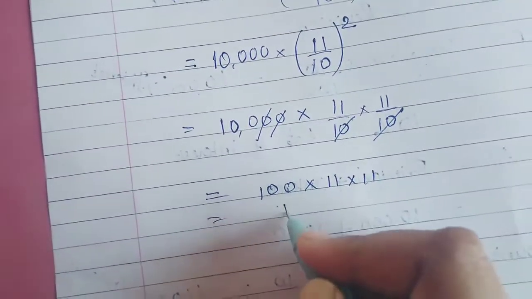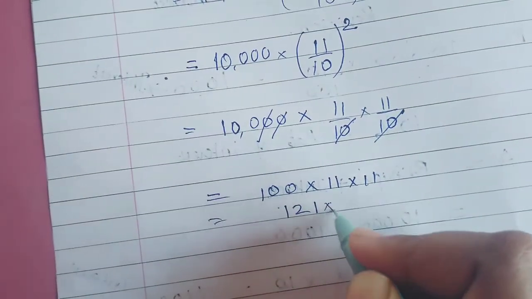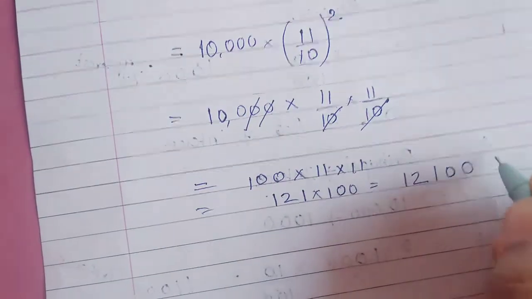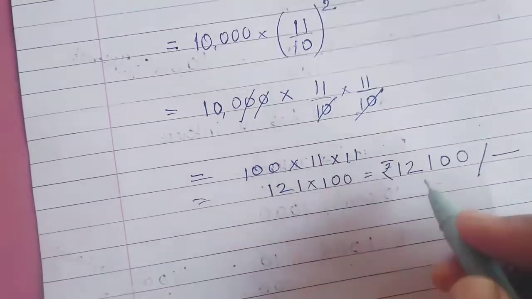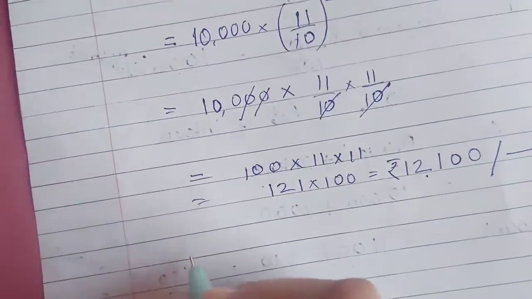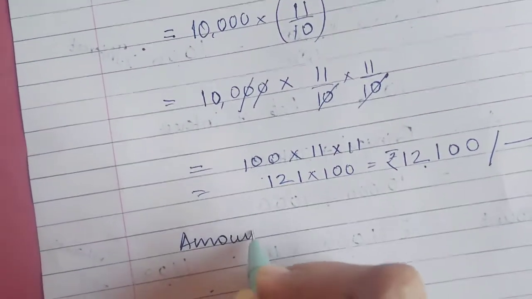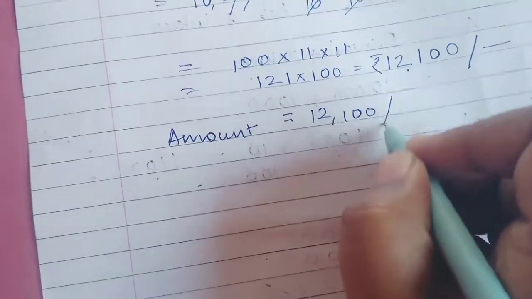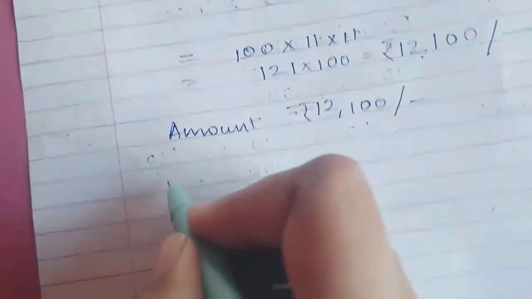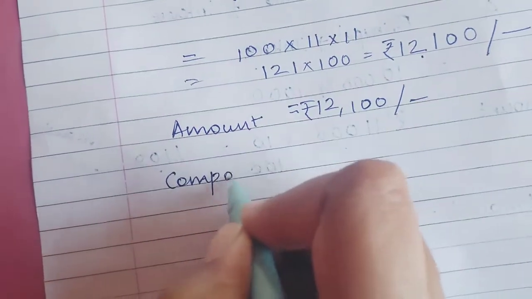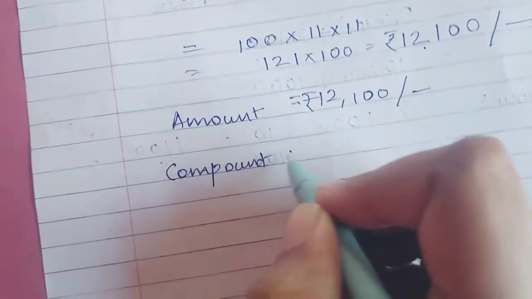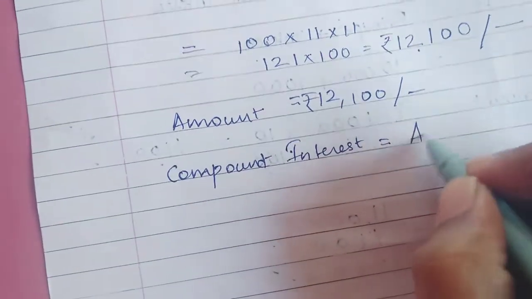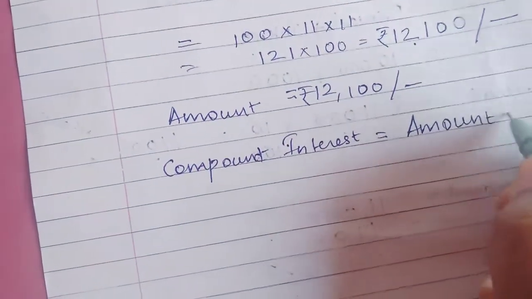11 11s are 121 and into 100. So you are getting how much? 12,100 rupees. So this is the amount which you get. Amount is equal to 12,100 rupees. So if you want to find out how much was the compound interest, how are you going to write? Compound interest is equal to amount minus what? Principal.